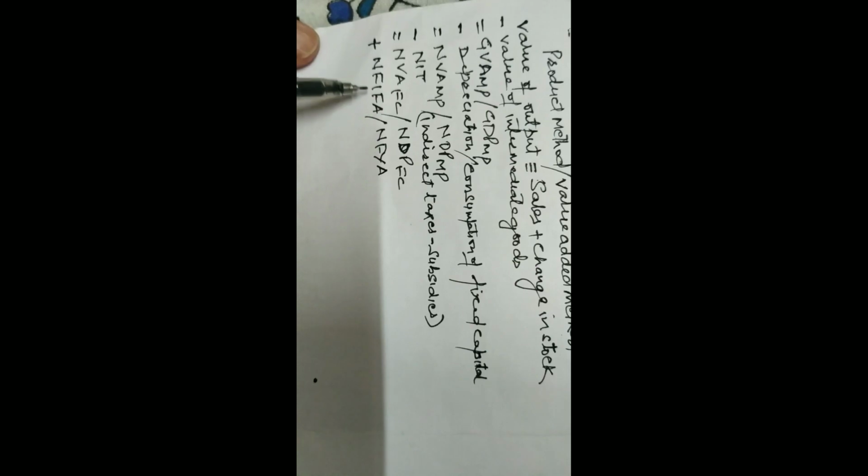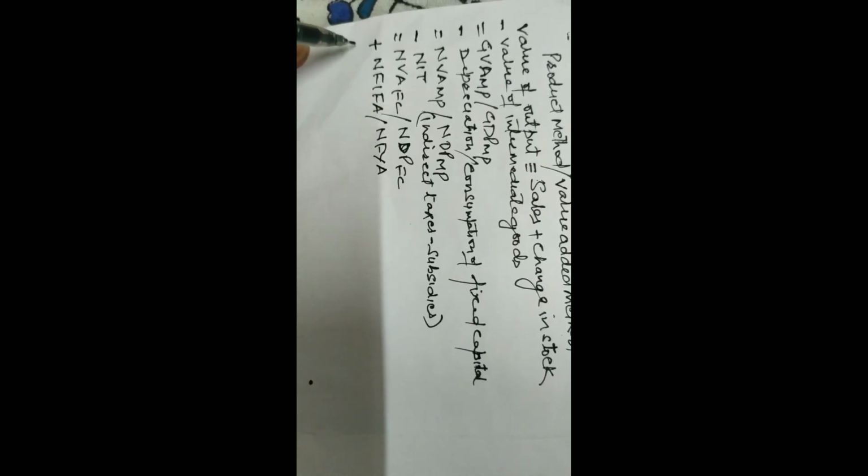So if we add to this NDP at factor cost or NVA at factor cost the component known as net factor income from abroad, we will have NNP at factor cost, which is equal to national income.